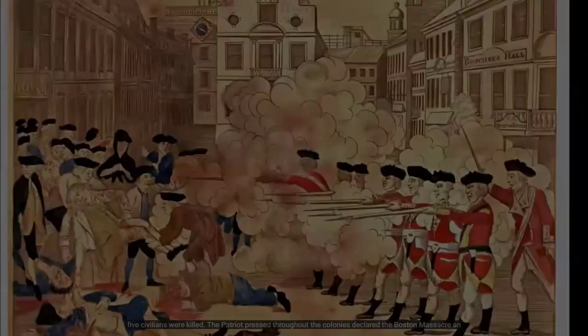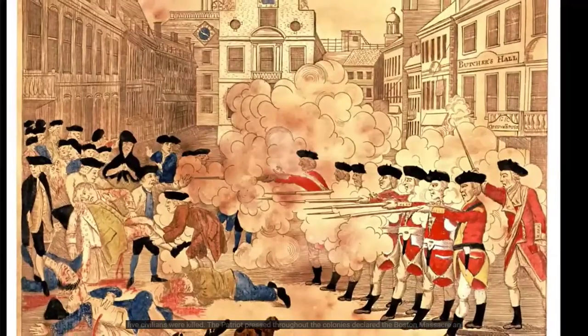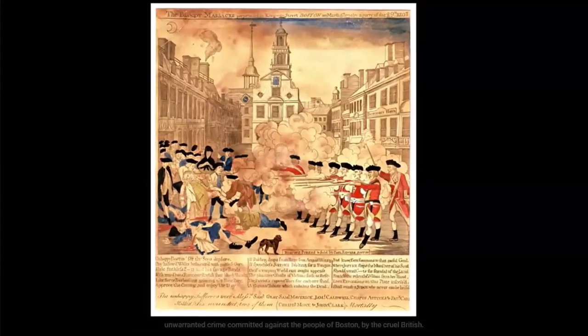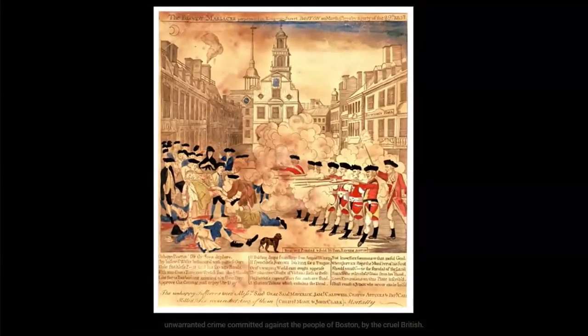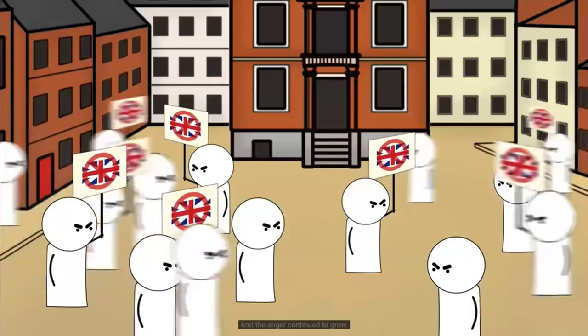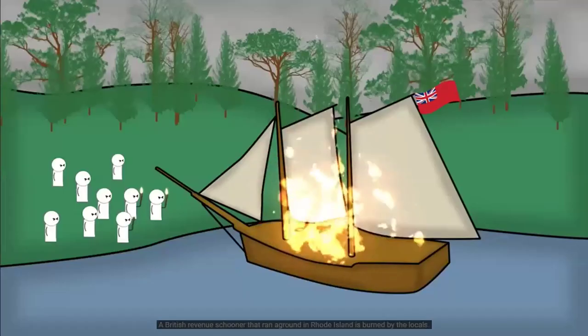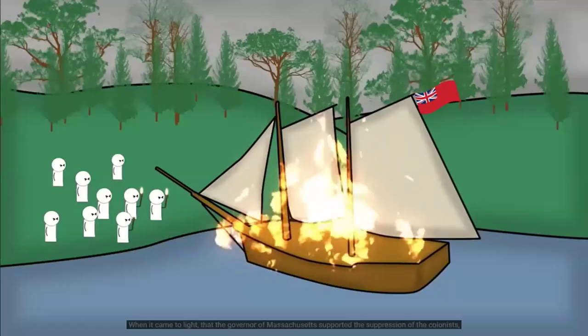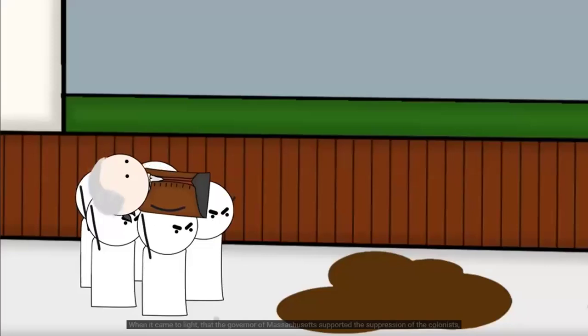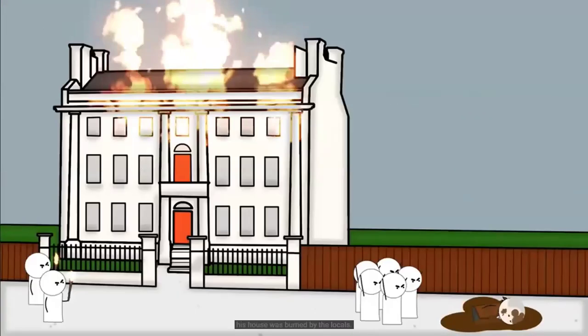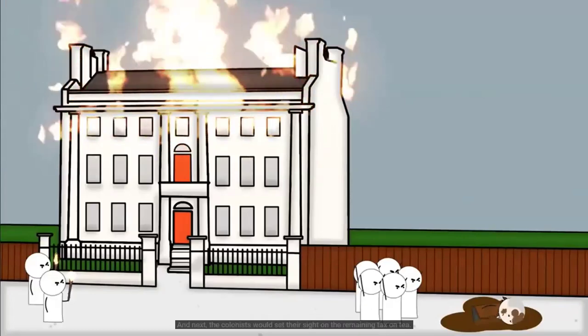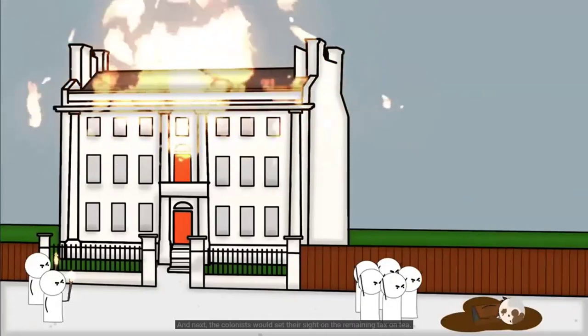The Patriot press throughout the colonies declared the Boston Massacre an unwarranted crime committed against the people of Boston by the cruel British, and the anger continued to grow. A British revenue schooner that ran aground in Rhode Island was burned by the locals. When it came to light that the governor of Massachusetts supported the suppression of the colonists, his house was burned by the locals. And next, the colonists would set their sights on the remaining tax on tea.